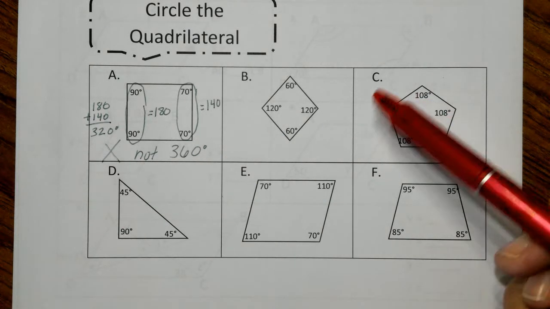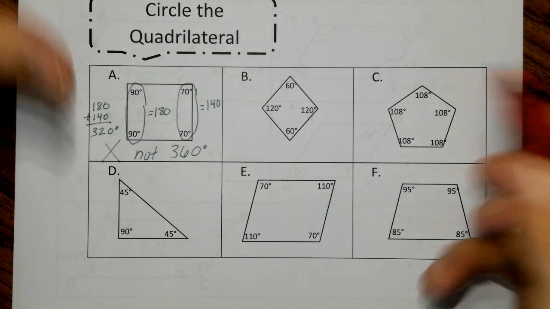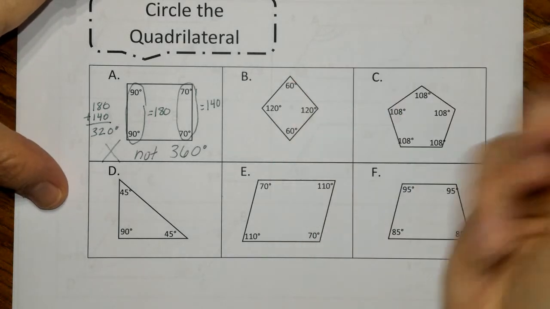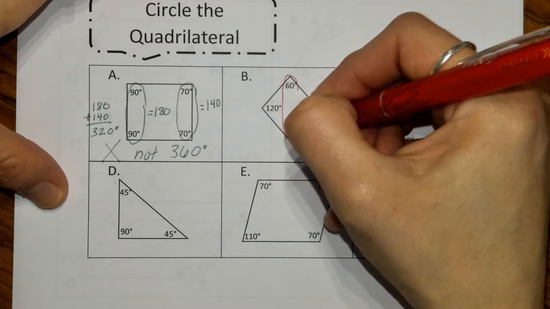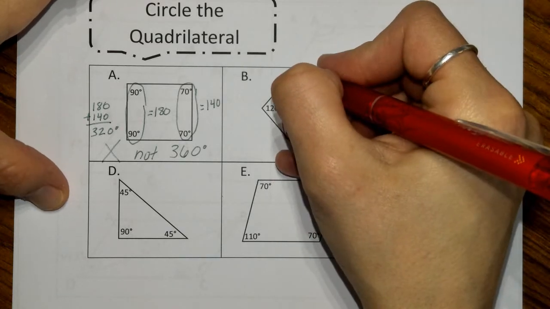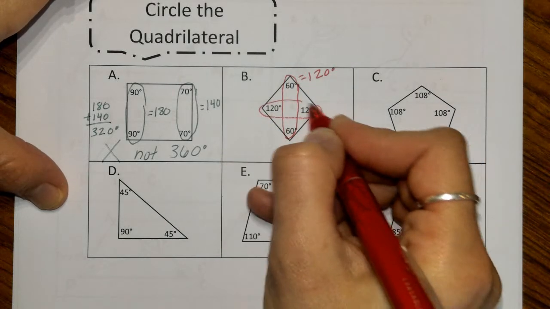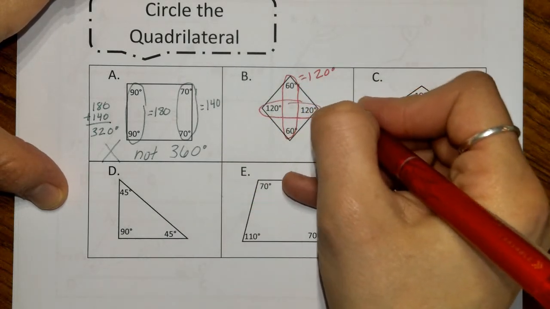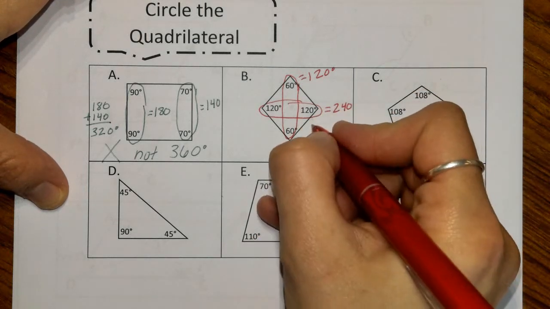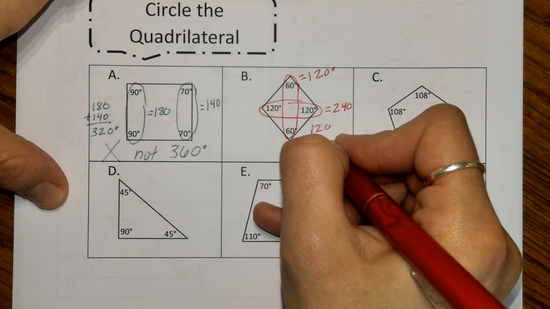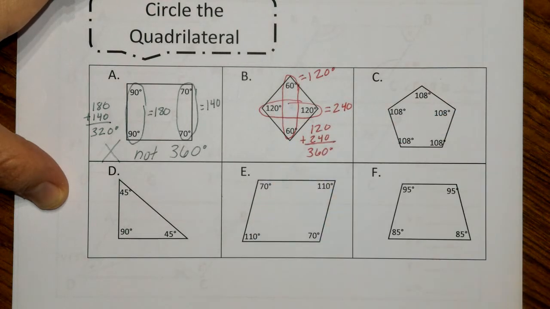The next one, B, I see here that I've got four sides, so check. If we go ahead and do the same thing and add our angles together, I'm going to add the two that are alike here. The 60 plus the 60 is going to give me 120 degrees. I'm going to take that 120 plus the 120. It's going to give me 240. Now, when I take that 120 and I add it to 240, I'm going to find out I come out to 360 degrees.